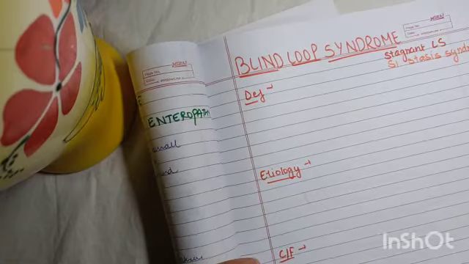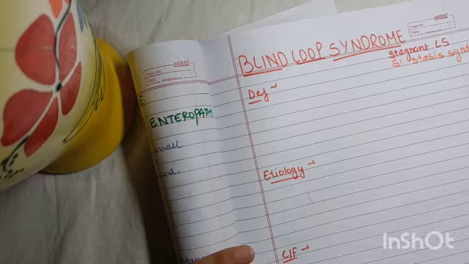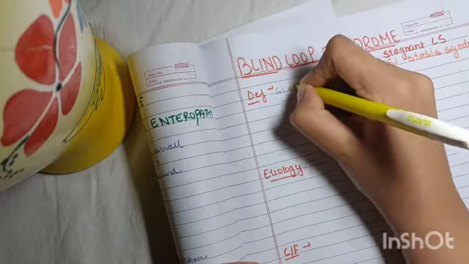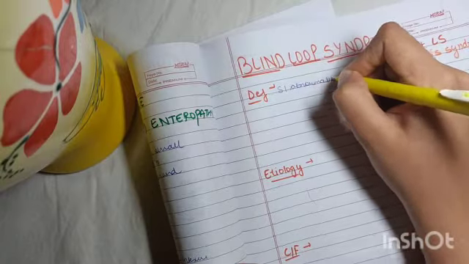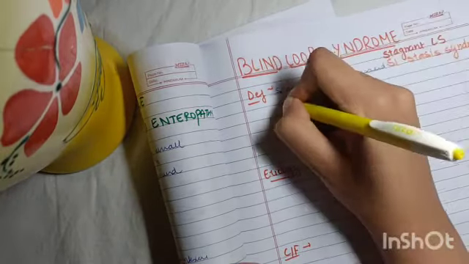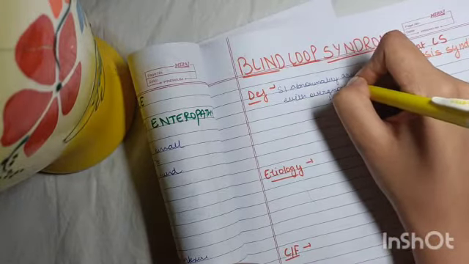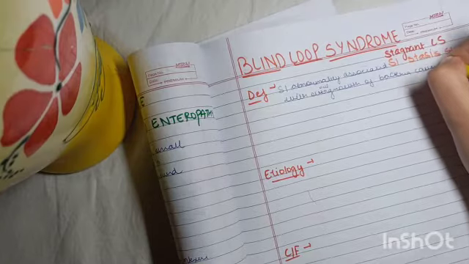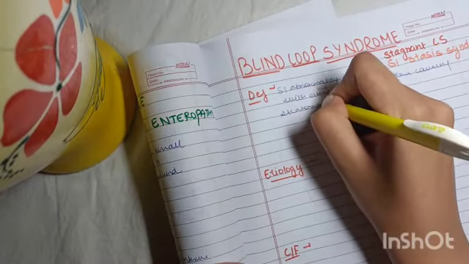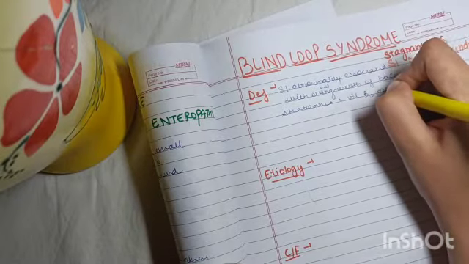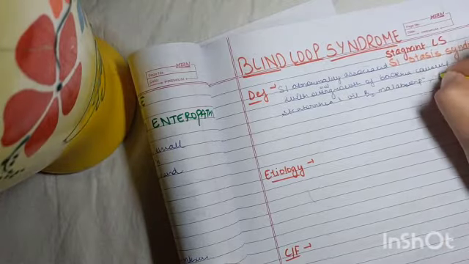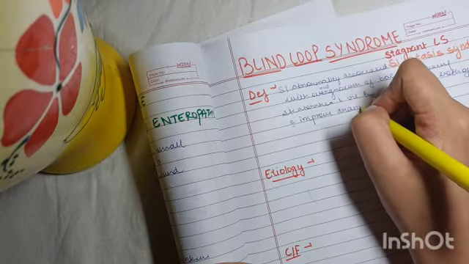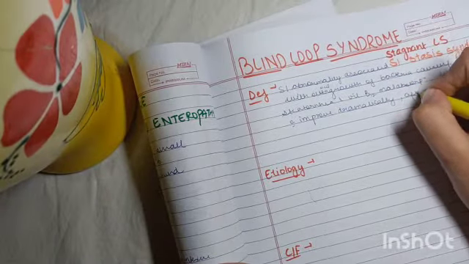In this video, we'll discuss blind loop syndrome. Blind loop syndrome is also called stagnant loop syndrome or small intestine stasis syndrome. Basically, it is a small intestinal abnormality associated with overgrowth of bacteria, causing steatorrhea and vitamin B12 malabsorption, both of which improve dramatically after oral antibiotic therapy.